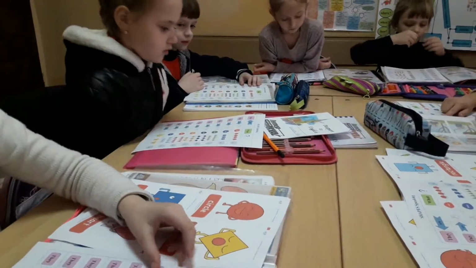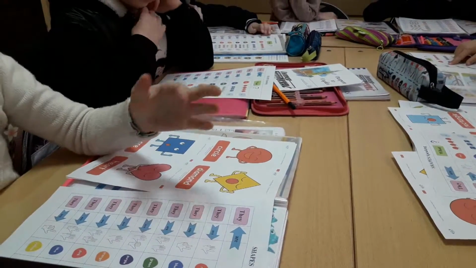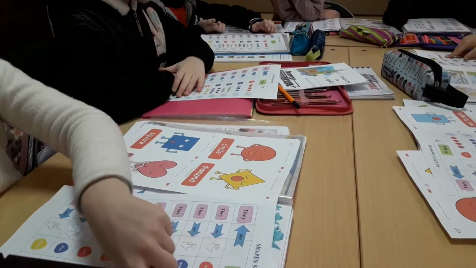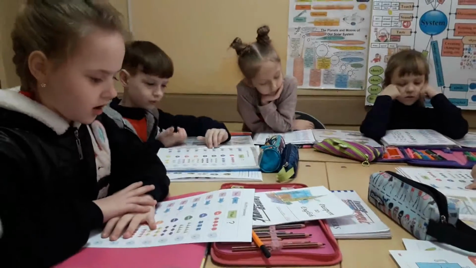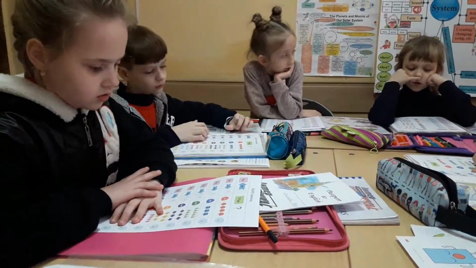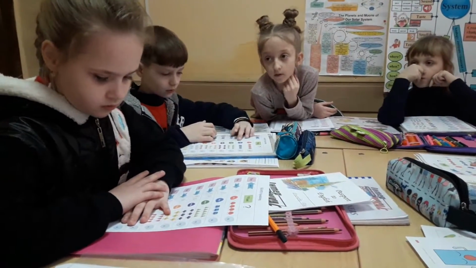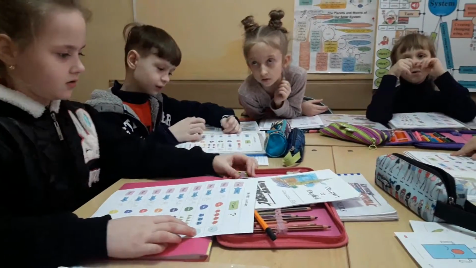They are four red circles. They are three blue squares.